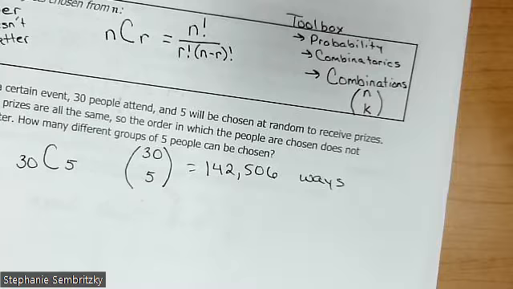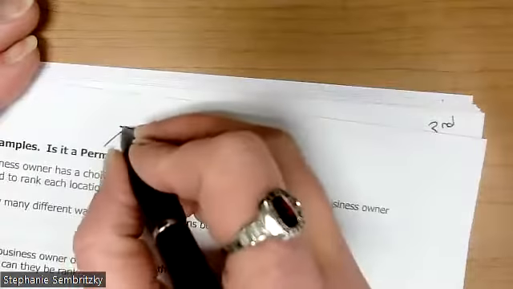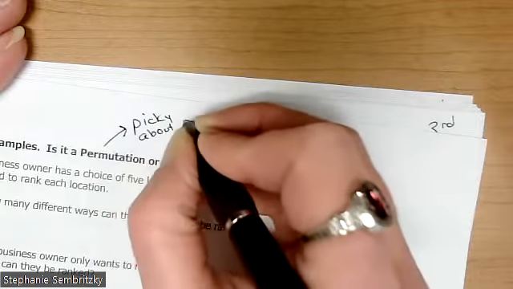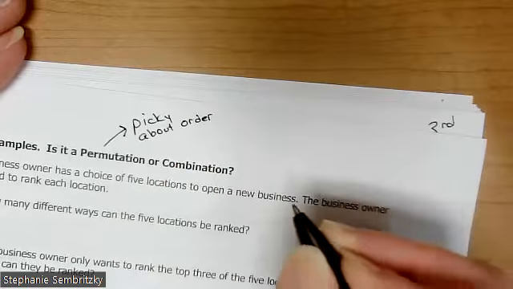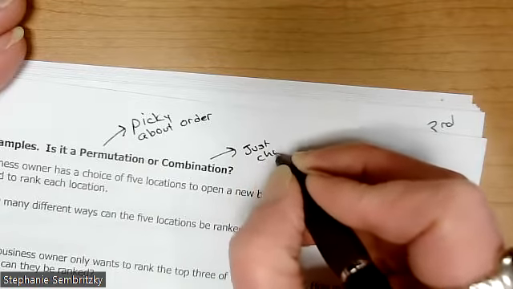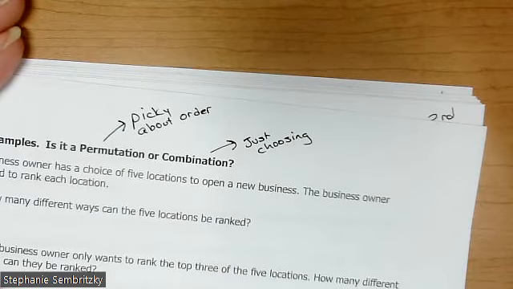The next examples, we first have to decide, is it a permutation? Are we picky about order? That's the way I remember it. Permutation is picky. Order matters. Or is it a combination? We're just choosing. So permutation is picky about order, and combination is just choosing. So in each of the problems, we're going to decide, is it picky about order? Or are we just choosing things?